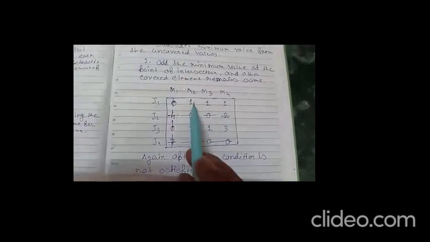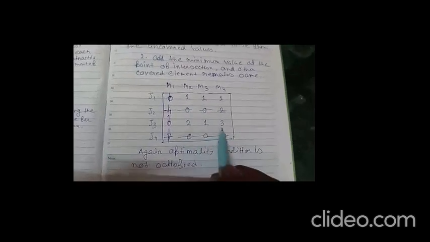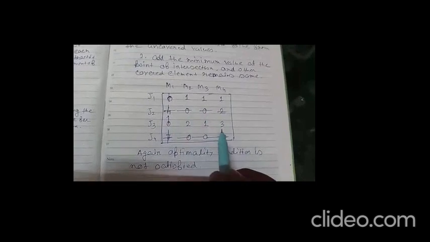Repeating the same step means: what is the minimum from all the uncovered elements? Look here. 1, 1, 1, 2, 1, 3. These 6 are the uncovered elements, right? These are the 6 values which are uncovered. Which one is the minimum from here? 1 is the minimum. Understand? So 1 is the minimum value from here.